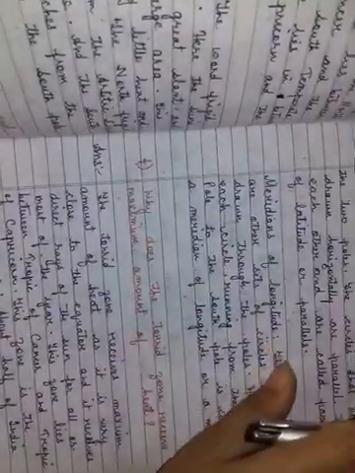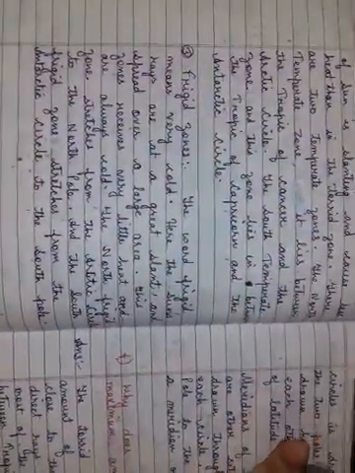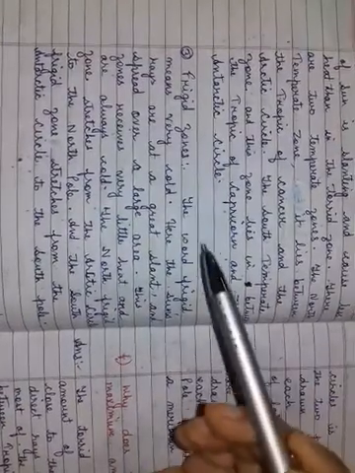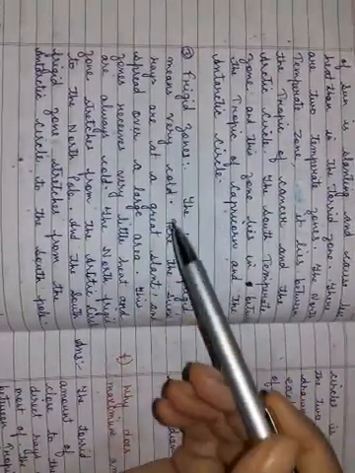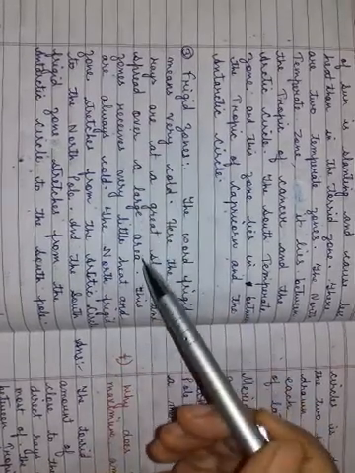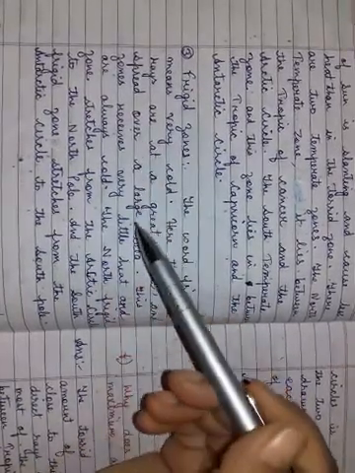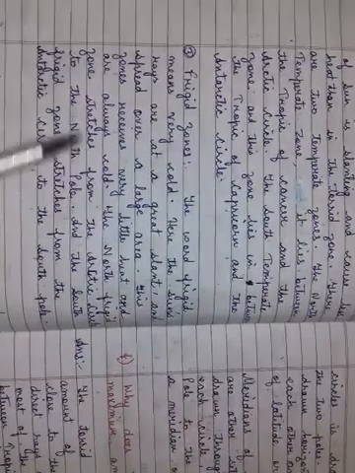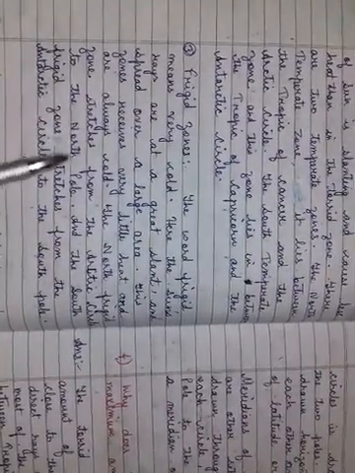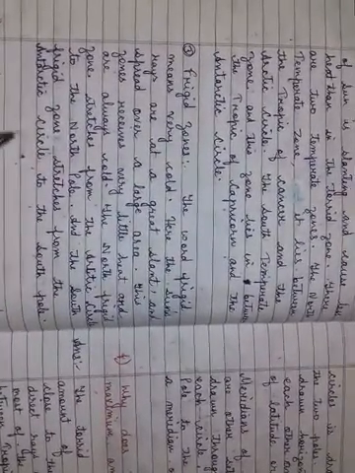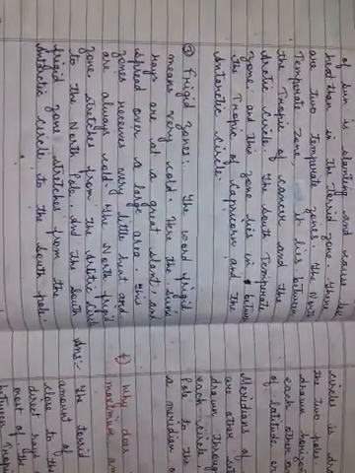Then about the frigid zone. The word frigid means very cold. Here the sun's rays are at a great slant and spread over a large area. This zone receives very little heat and is always cold. The north frigid zone stretches from the Arctic Circle to the North Pole, and the south frigid zone stretches from the Antarctic Circle to the South Pole.